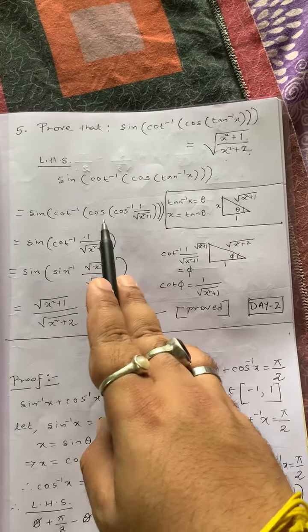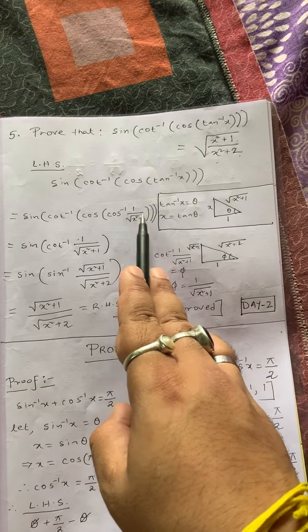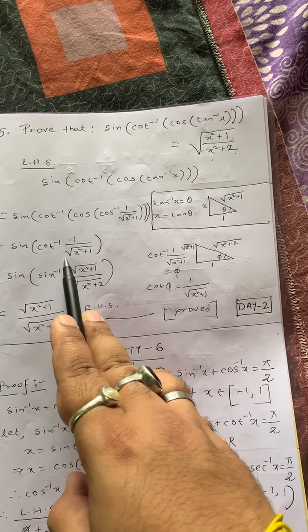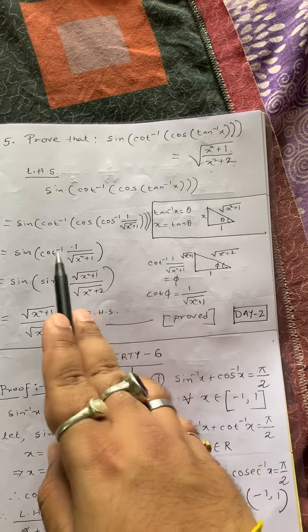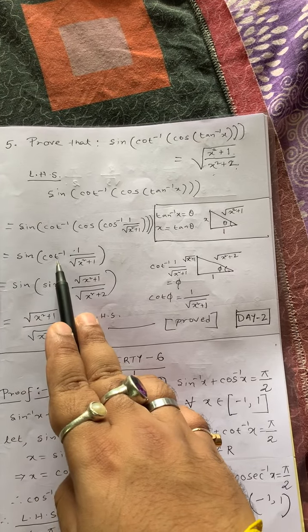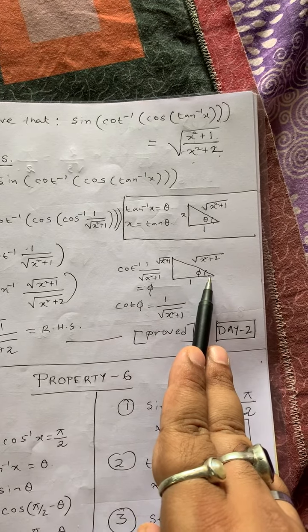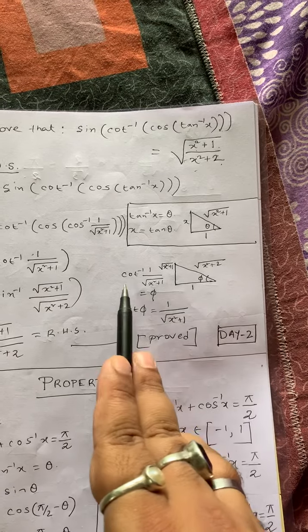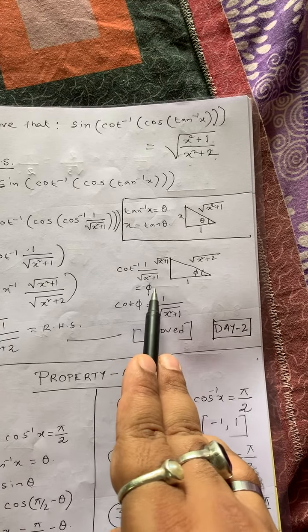So now the whole sum will become, now here we have a cos of cos inverse, so this term will be only there. So it will become sine of cot inverse 1 divided by root over of x square plus 1. Now again we will be using the triangle method, because here we have a sine, here we have a cot, so we need a sine inverse here. So again we are using the triangle method. We have taken this angle as alpha. So cot inverse 1 divided by root over x square plus 1 is equal to alpha we have considered.